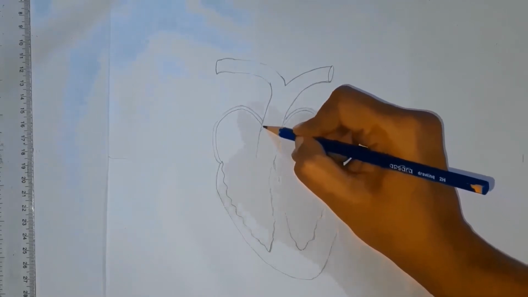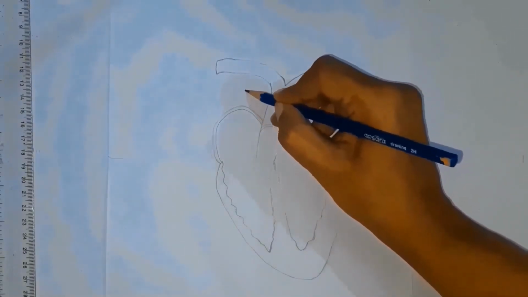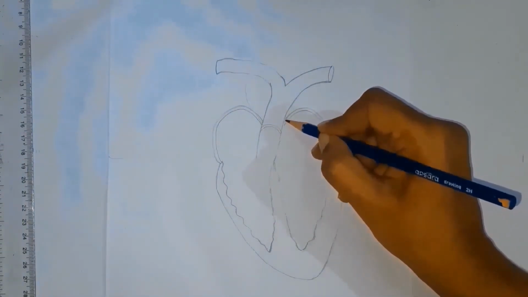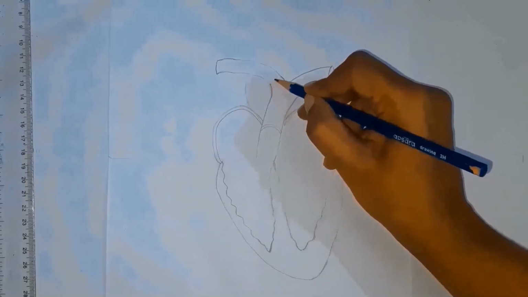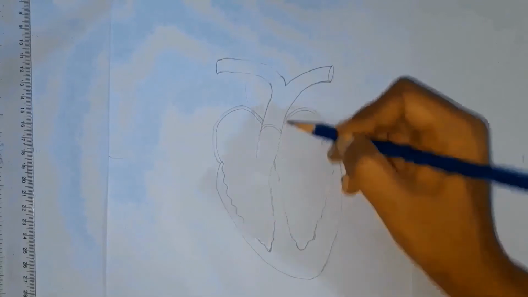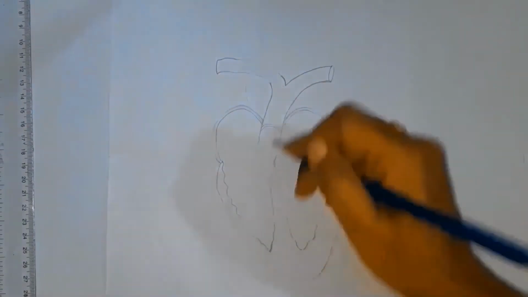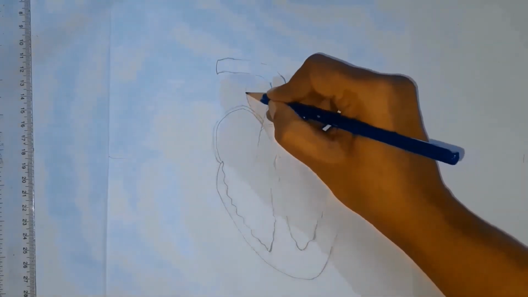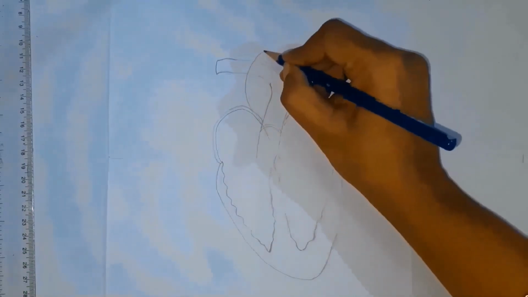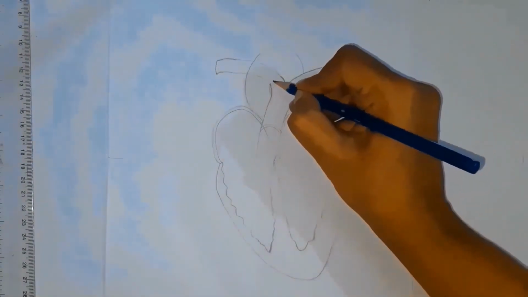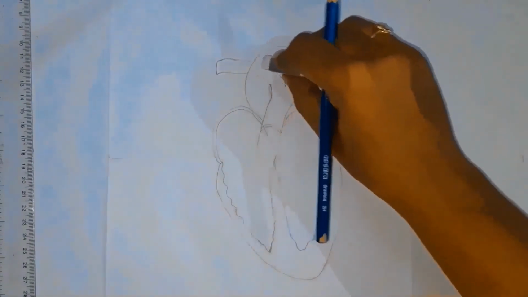Now we have to draw systemic arch from left ventricle. Systemic arch leaves the heart and ascends and forms a loop around pulmonary arch. The ascending systemic arch forming loop around the pulmonary arch, now descending back to create the arch. Observe the shape of systemic arch.